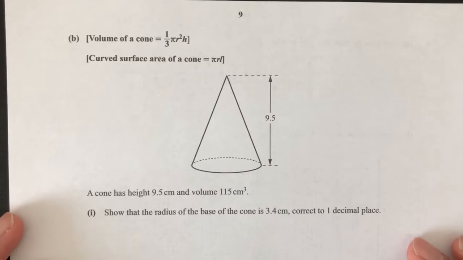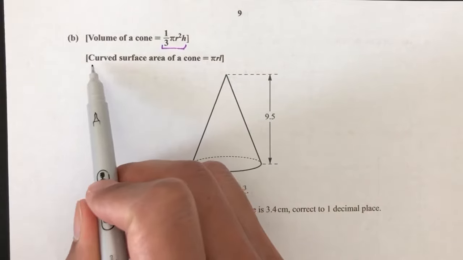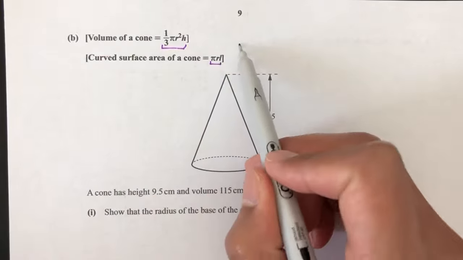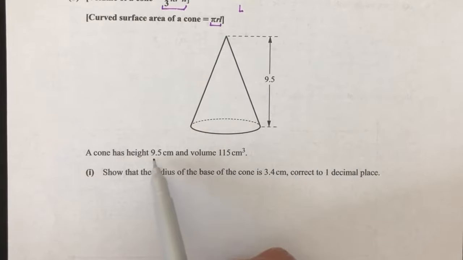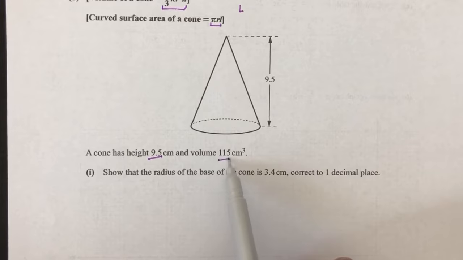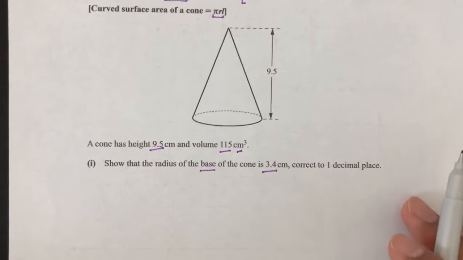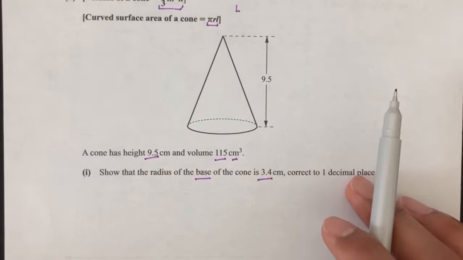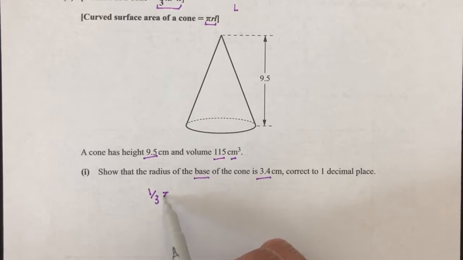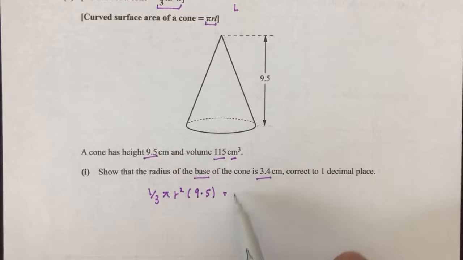Moving on to part 3. It says volume of a cone is this, given to us. Now curved surface area of a cone is pi r L. L is this slant height. We don't know yet. So now a cone has height of 9.5 and a volume of 115 centimeter cube. The height is this and the volume is this. Now show that the radius of the base is this. So we have to use the volume to find the radius. So we know the volume is given by this formula, which is 1/3 pi r square h, height will be 9.5, must be equal to 115.